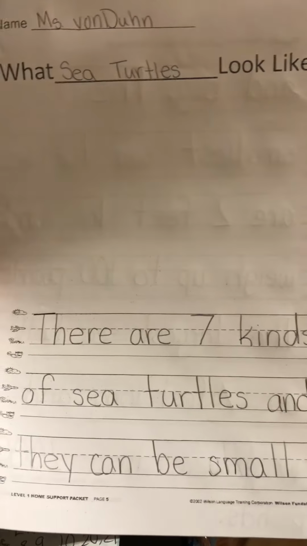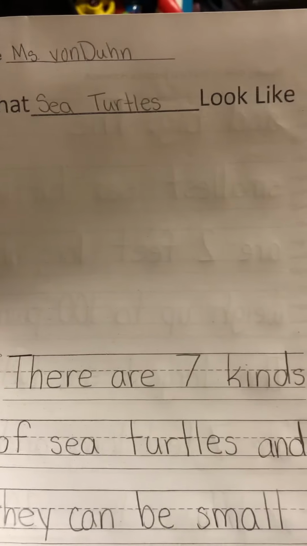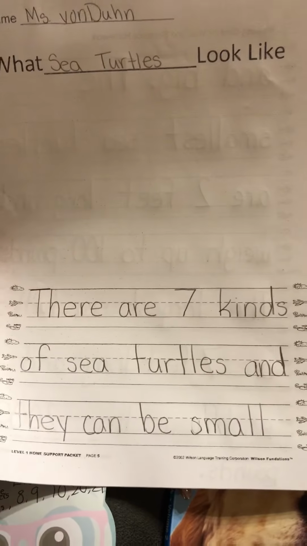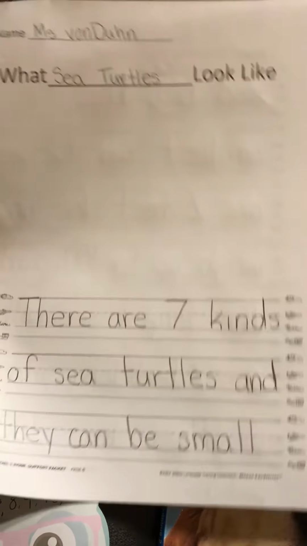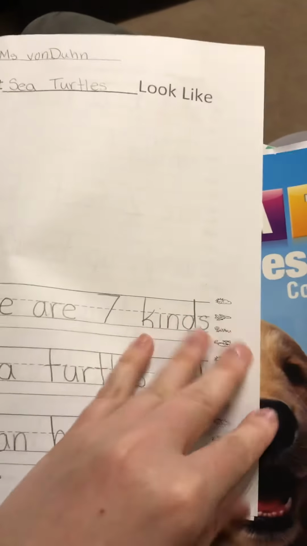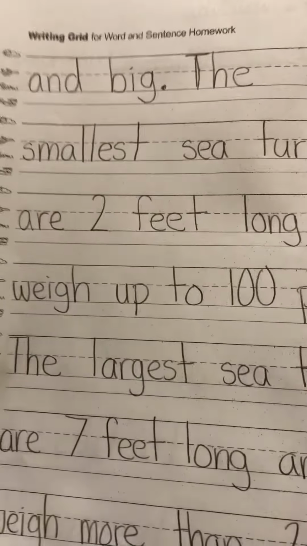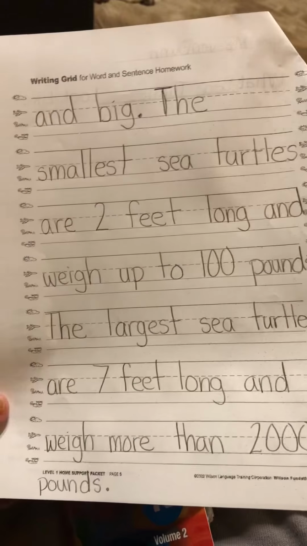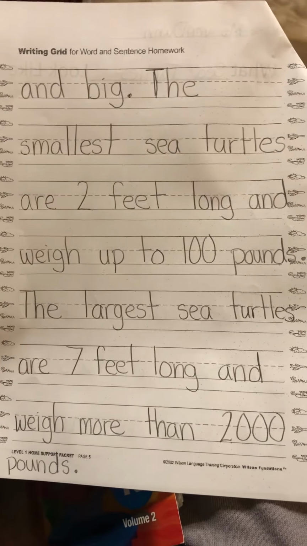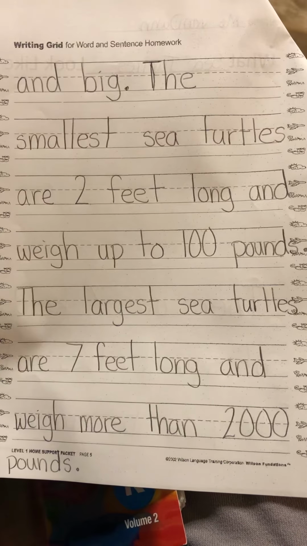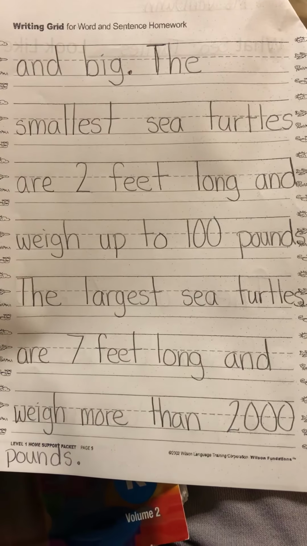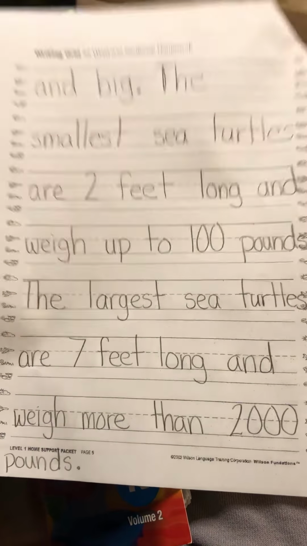So this is my writing. What sea turtles look like. There are 7 kinds of sea turtles, and they can be small, and big. The smallest sea turtles are 2 feet long and weigh up to 100 pounds. The largest sea turtles are 7 feet long and weigh more than 2,000 pounds.